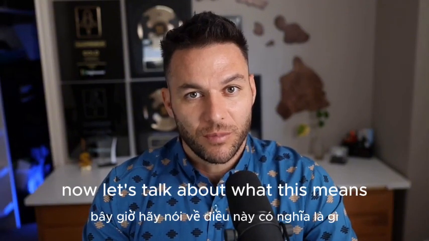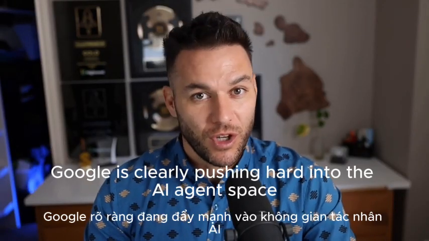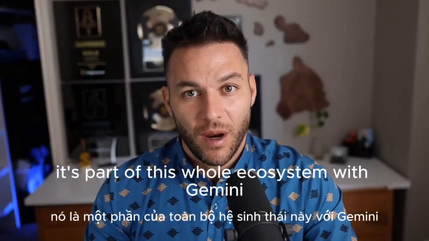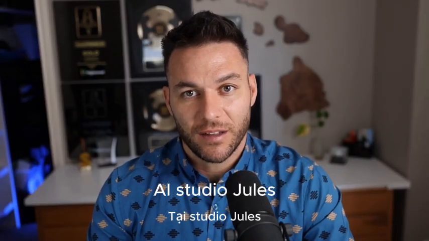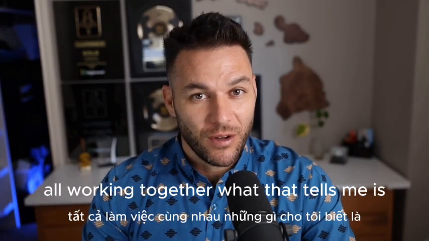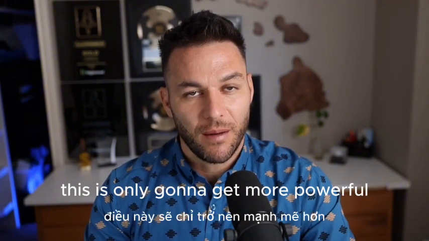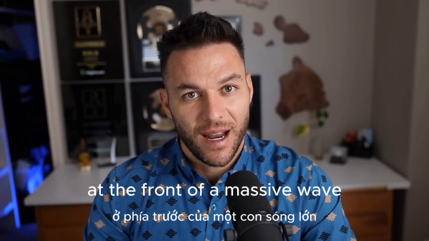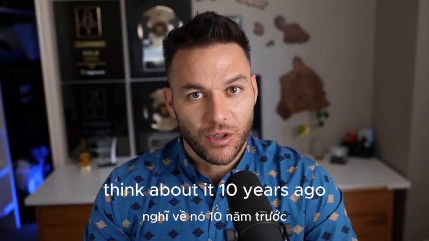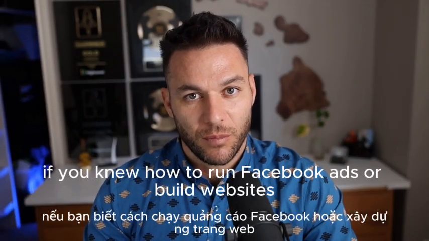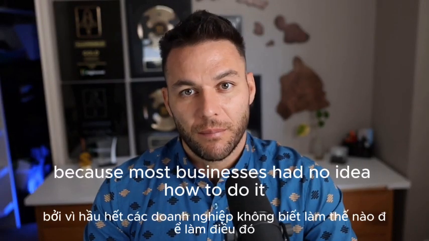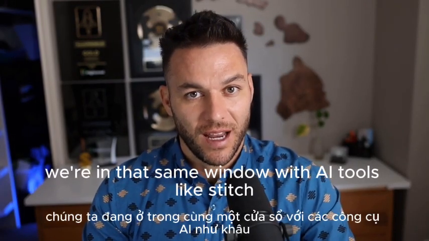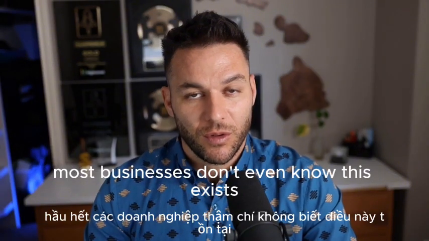Now let's talk about what this means for the bigger picture. Google is clearly pushing hard into the AI agent space. Stitch isn't just a standalone tool. It's part of this whole ecosystem with Gemini, AI Studio, Jules, all working together. What that tells me is this is only going to get more powerful. If you learn how to use this now, you're positioning yourself at the front of a massive wave. Think about it. 10 years ago, if you knew how to run Facebook ads or build websites, you could print money because most businesses had no idea how to do it. Right now, we're in that same window with AI tools like Stitch. Most businesses don't even know this exists.